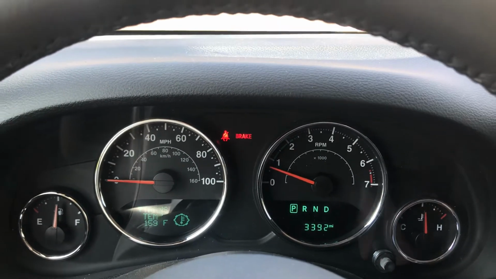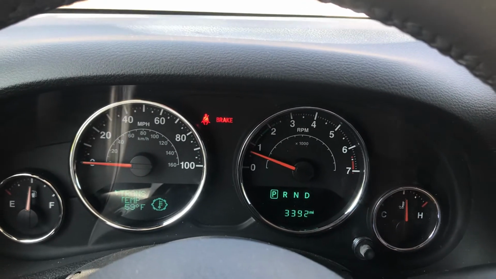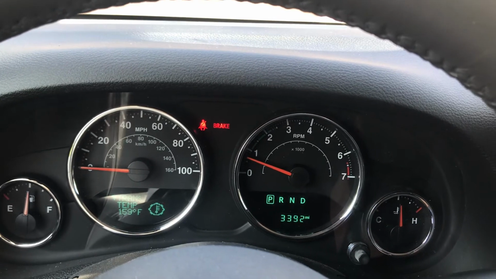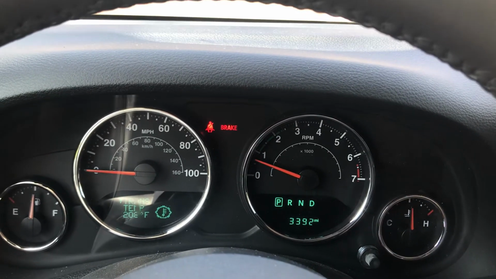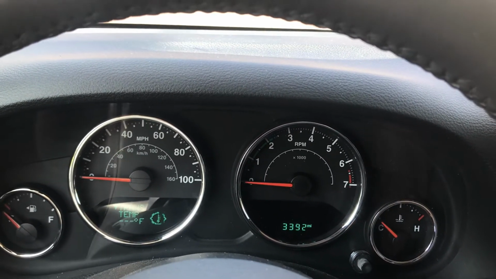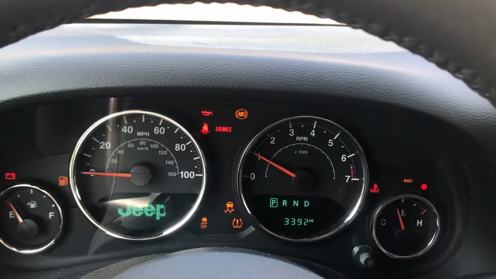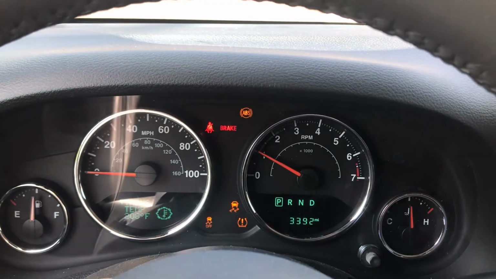I will just demonstrate normal operations for when in park. Give it a second, the temperature should jump. There you go, 208. So I can switch the engine off, and I can start the engine without any issue. Just put the windows down because it's getting kind of hot in here.